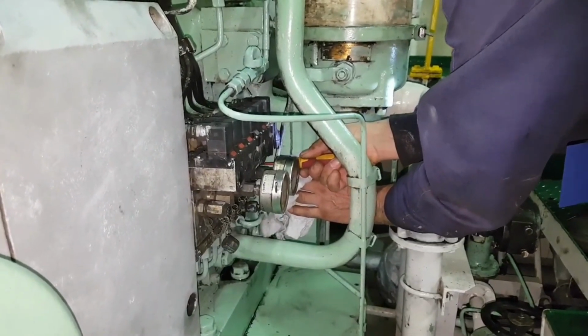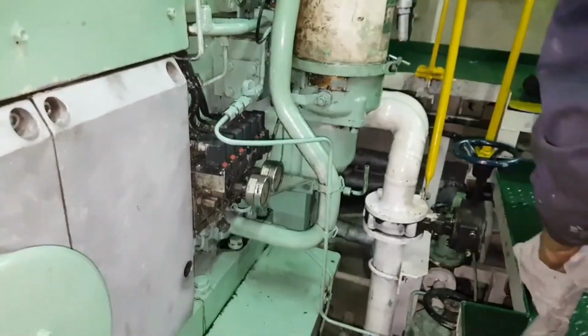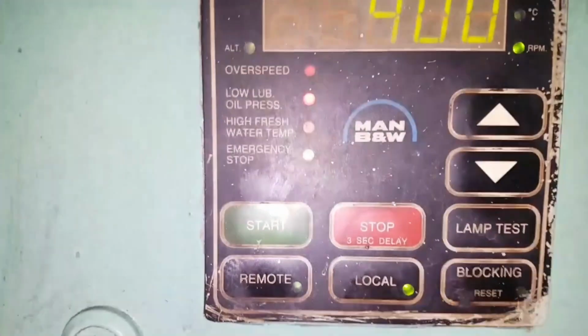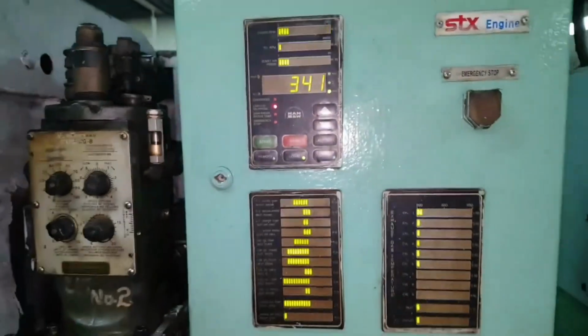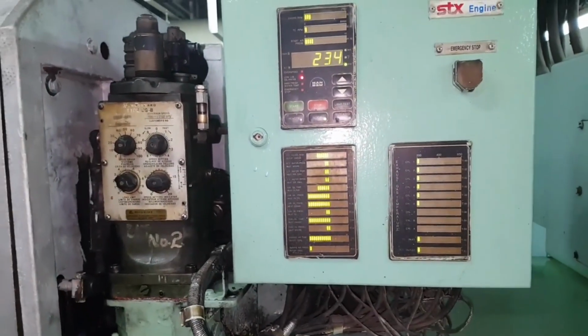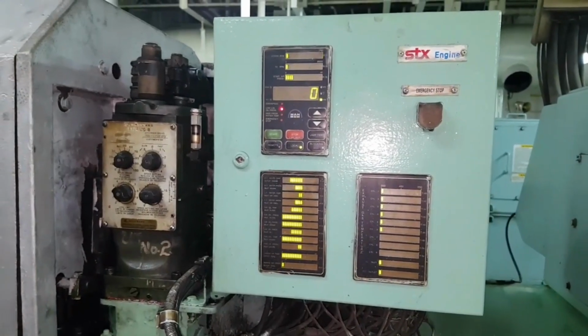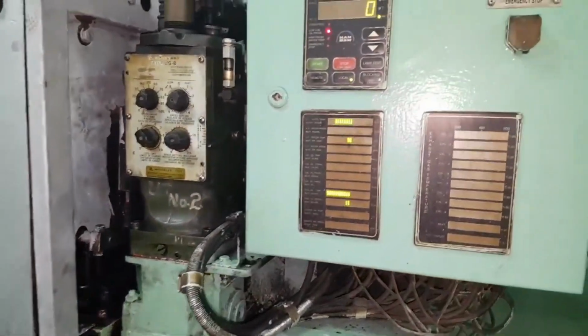Yan, mag-indicate yan doon sa ating local panel, ang alarm, at saka doon sa ating engine control room monitor, naka-alarm din po yan doon.